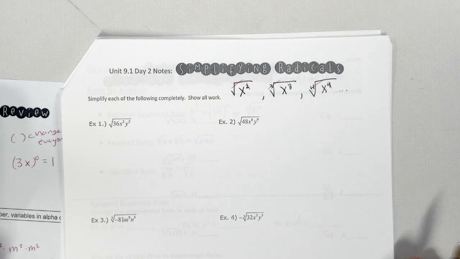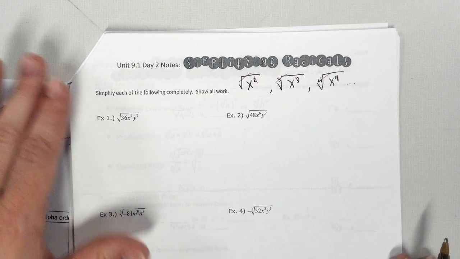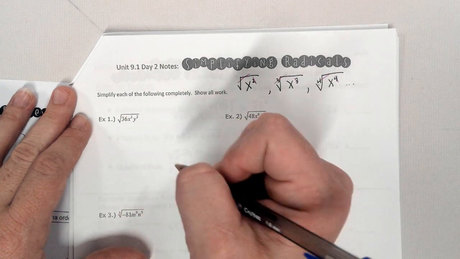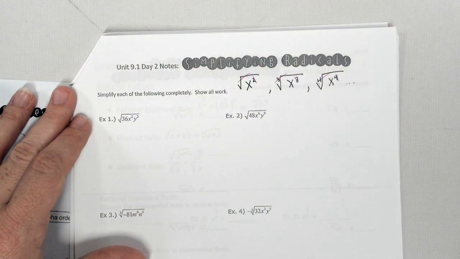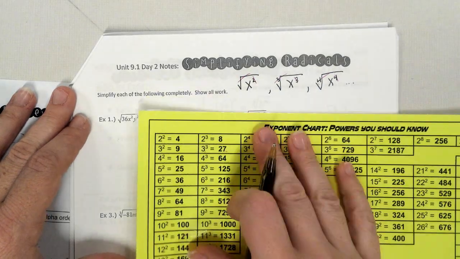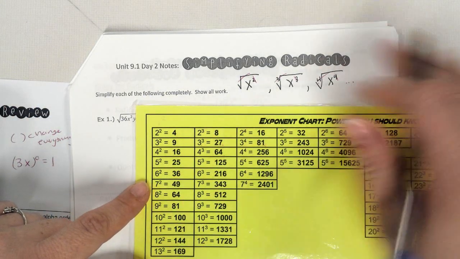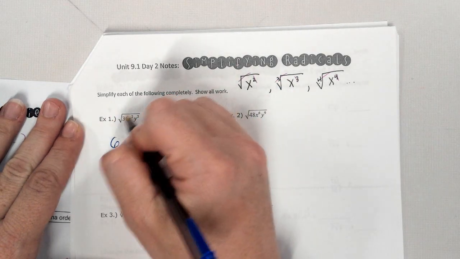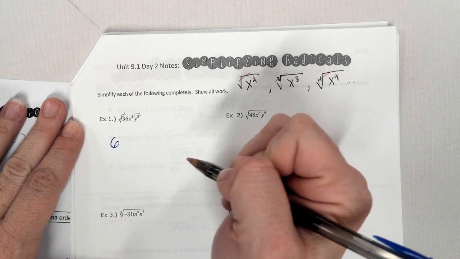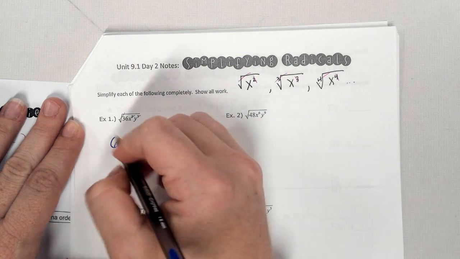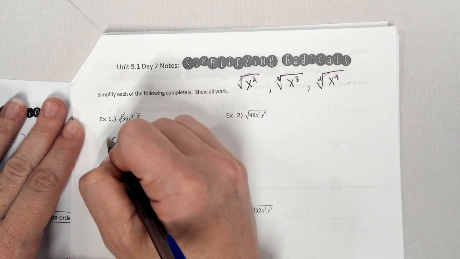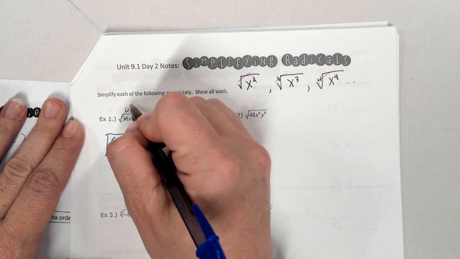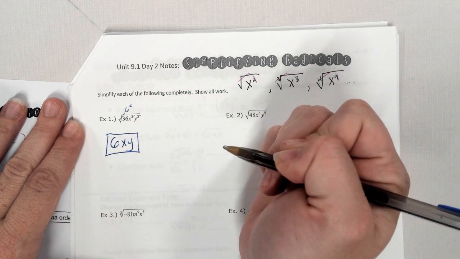So if you look at this first one, we have the square root of 36 x squared y squared. Well, isn't 36 a perfect square? Yeah, if you look at your paper, 36 is 6 squared. So what's the square root of 36? 6. Now, the square root cancels the squared for the x and the y. So what's left? 6xy. Because this is the same thing as saying 6 squared, so it cancels the squared, the squared, the squared, and you get 6xy.